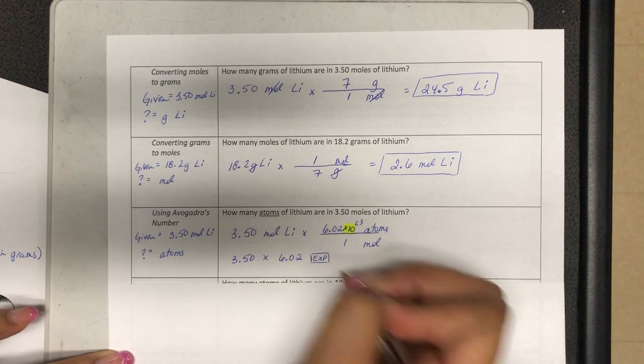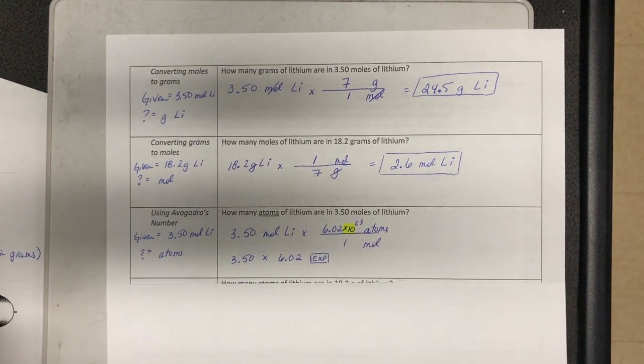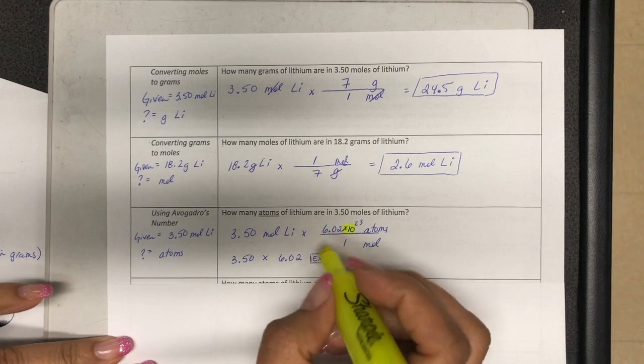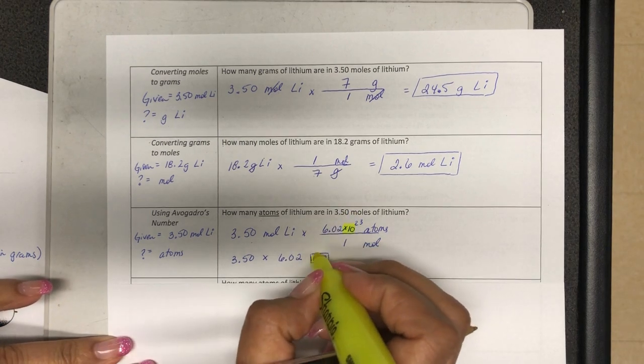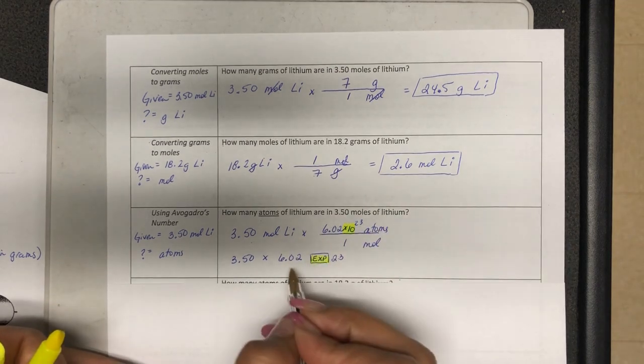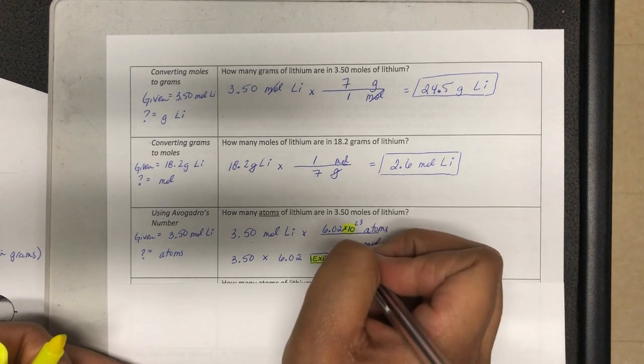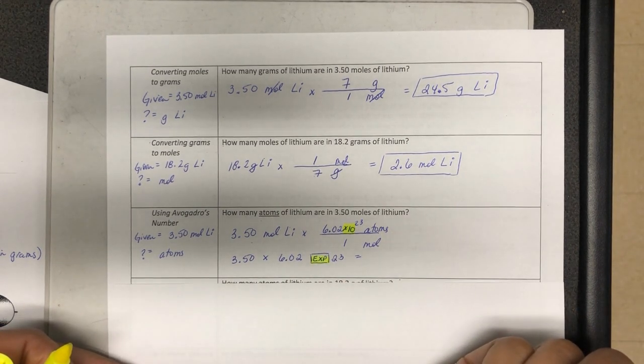That's your exponent button. That is your times 10. So instead of hitting times 10, you're going to be using the exponent button. There's no 10, no times. And then you're going to type your 23. So this is 6.02 times 10 to the 23rd, equals, you get your answer.